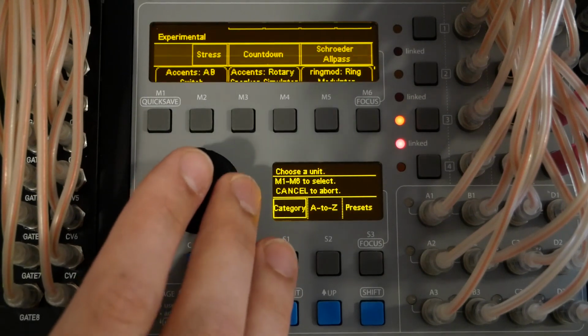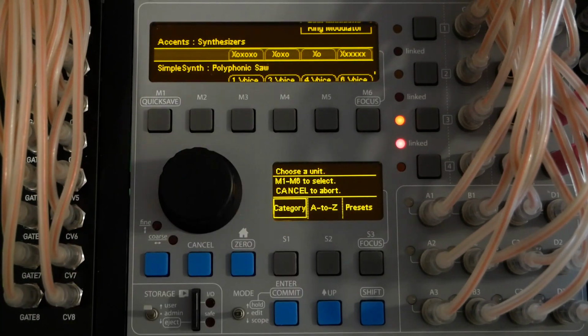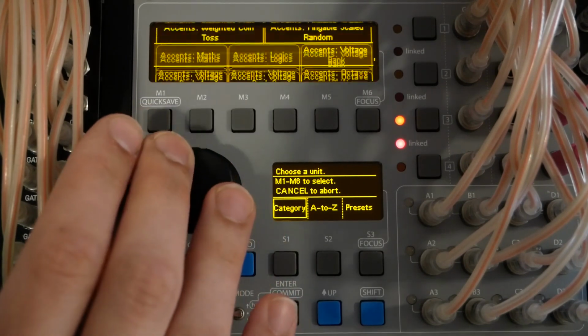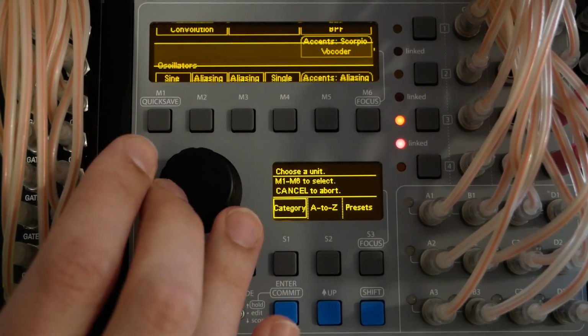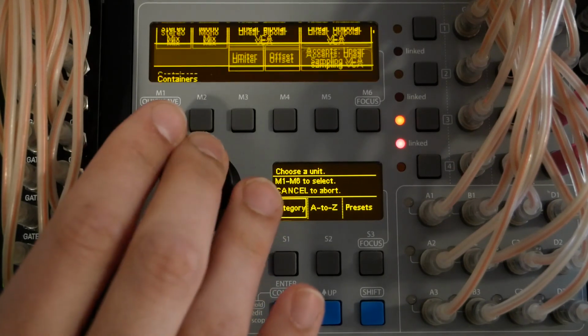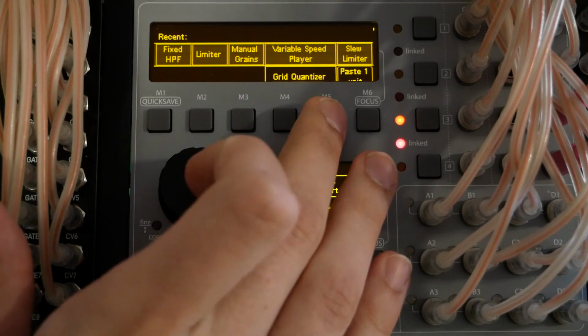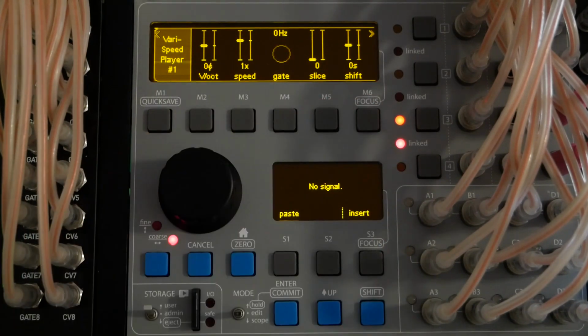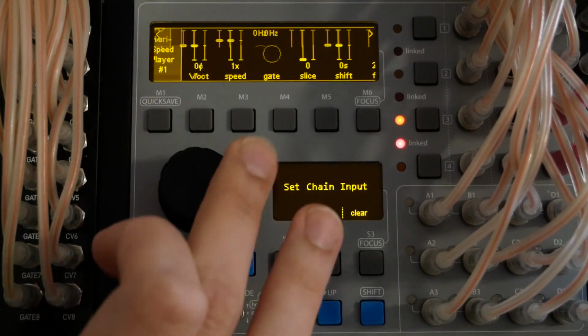So people always ask what the 301 is, and my answer is that it's just a modular synth in digital form with a really clever and easy-to-grasp UI. It's not really a question of whether it can or can't do anything, it's just a question of whether you have the imagination and pluck to build what you need to get. But right now we just need the variable speed player, which is in our recent, so I can just click a soft key underneath that, and it appears in our chain.